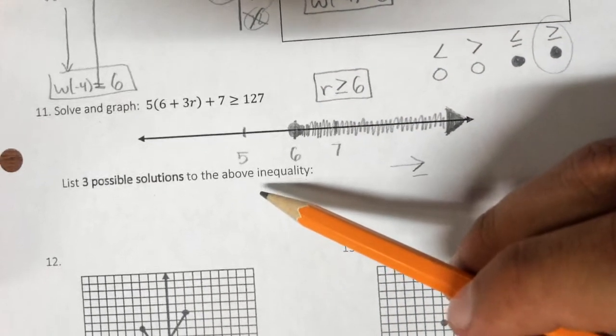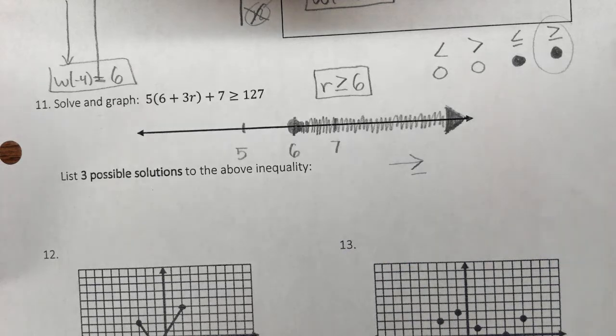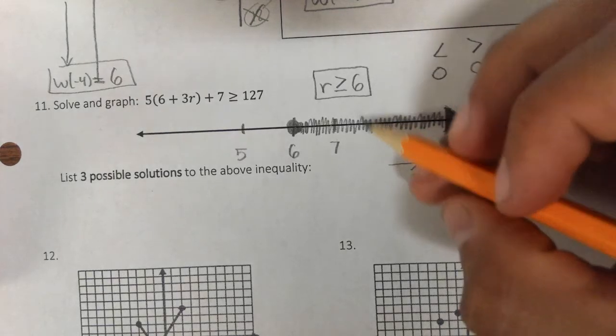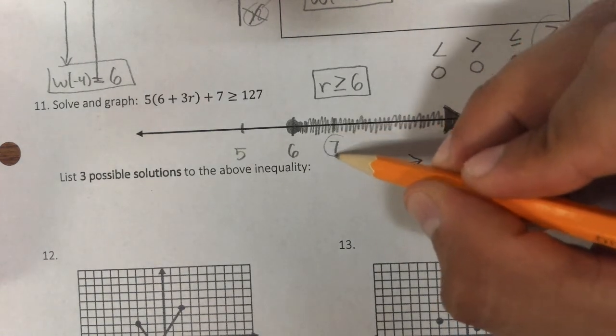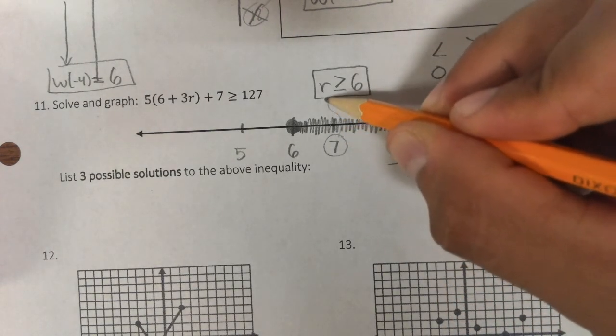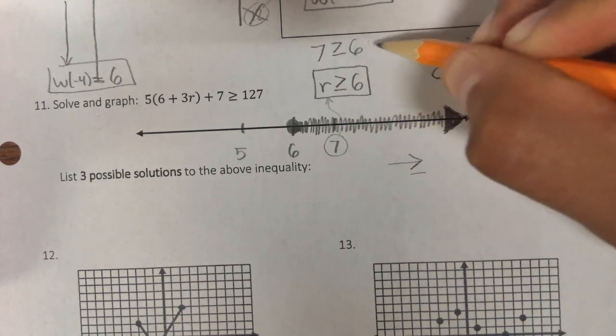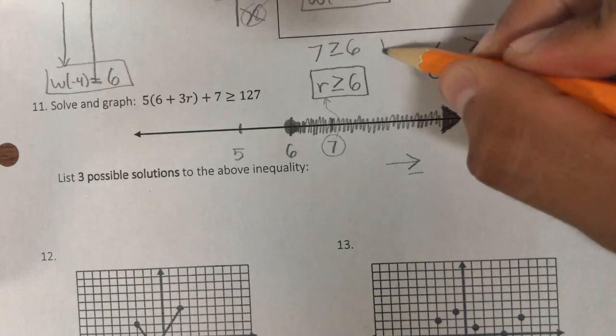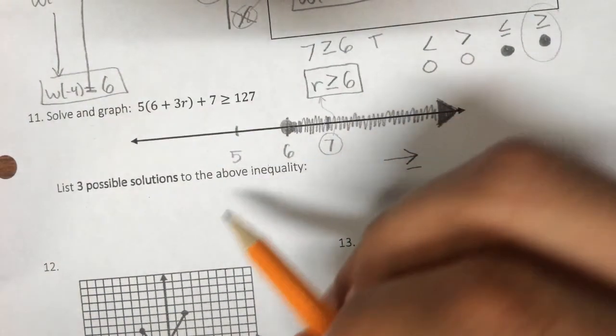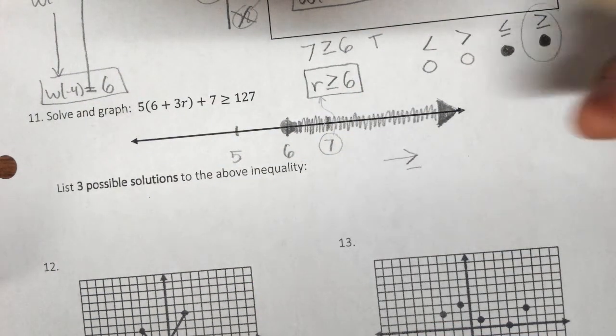So then on the bottom it says, list 3 possible solutions to the above inequality. So what that means is, you want to think about it, would 7 work if I plugged it in for R? In other words, is 7 greater than or equal to 6? The answer is yes, right? That would be true. So really any number bigger than 6 would work.